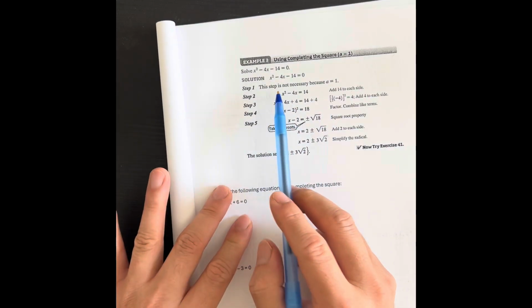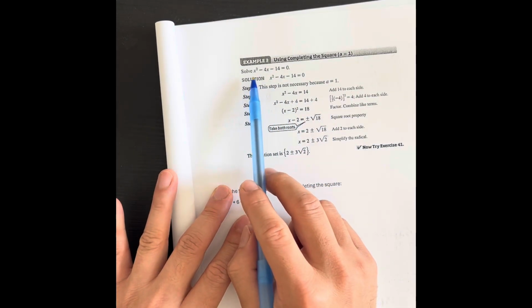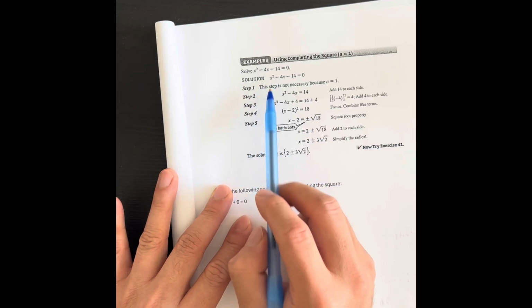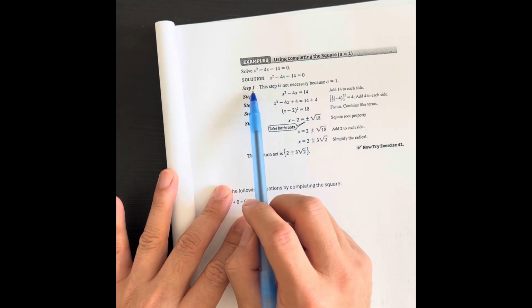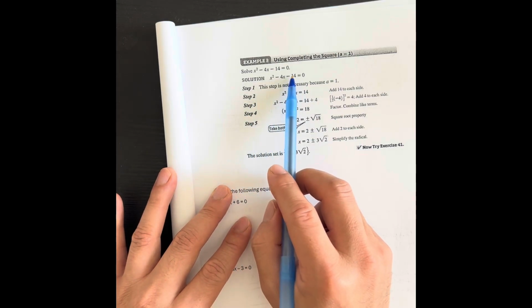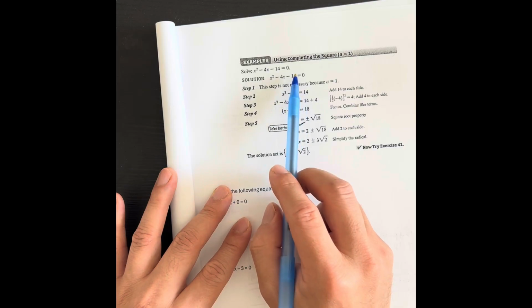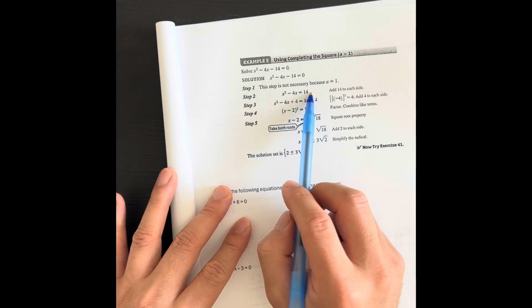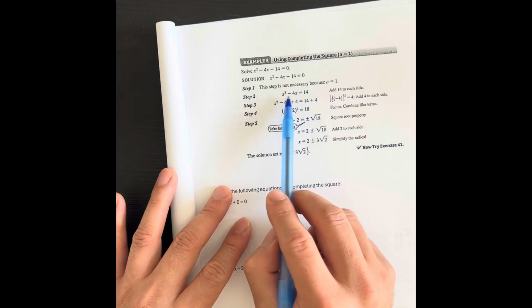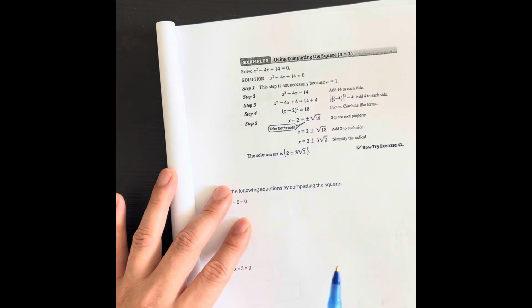Step 1 is to divide the equation by a. A in this case is 1, so you can skip step 1. Step 2 is to add the constant on both sides. So basically bring all the constants to the right side of the equation. In this case it's 14, so we add 14, and we get x squared minus 4x equals 14.